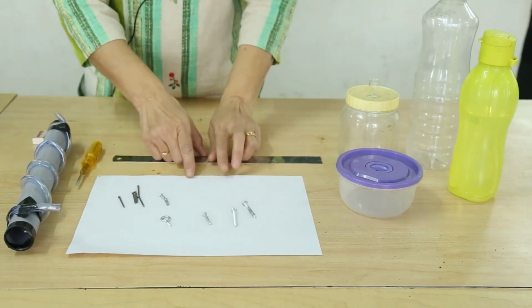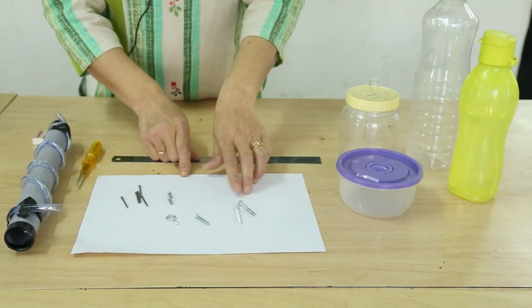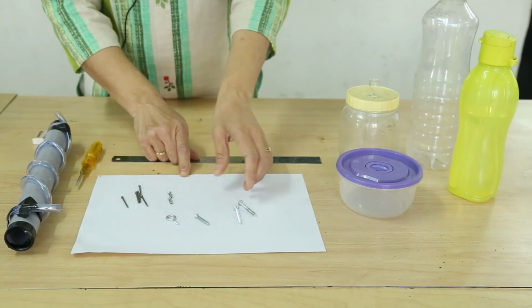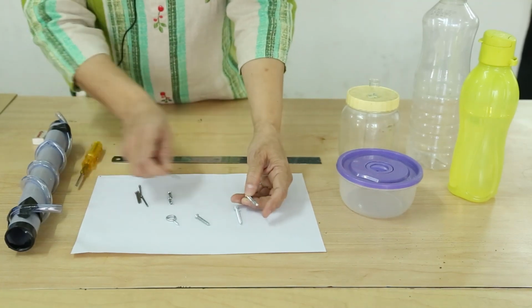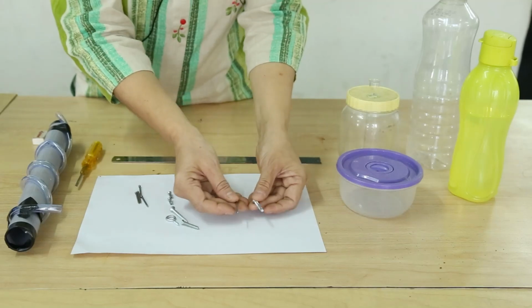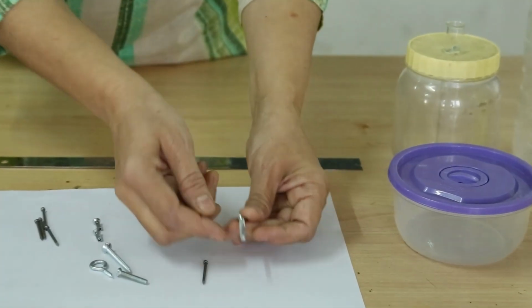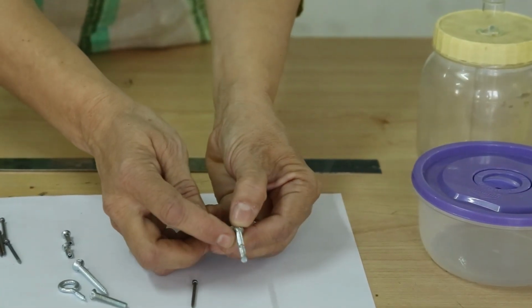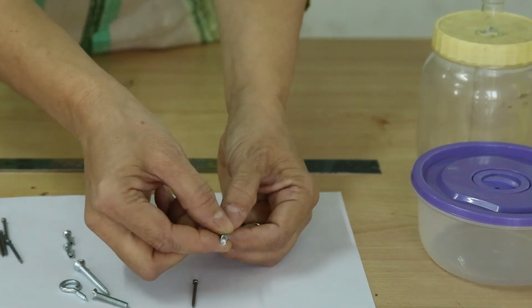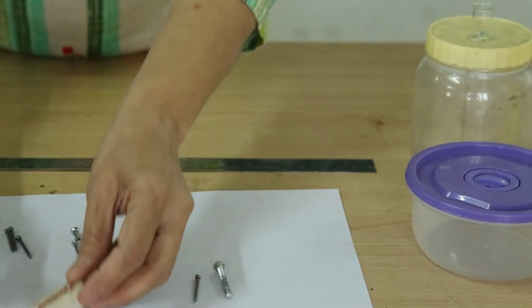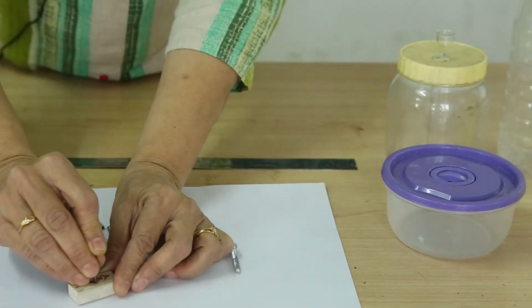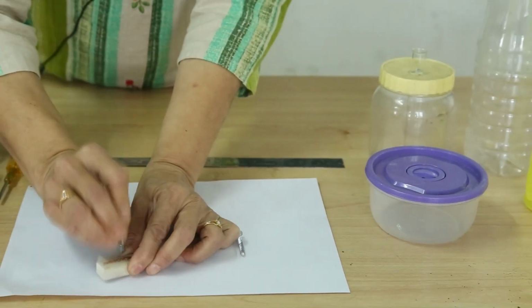Now screw is again called a simple machine. Here you can see screw is similar to nail, but what is the difference between nail and screw? There are threads on it. You can push a nail very easily into an eraser, but what about a screw?